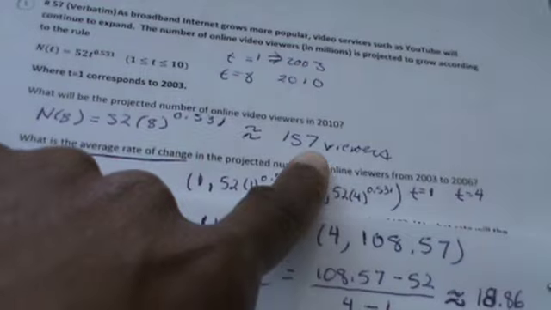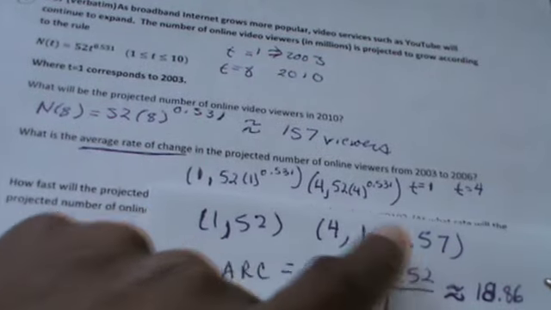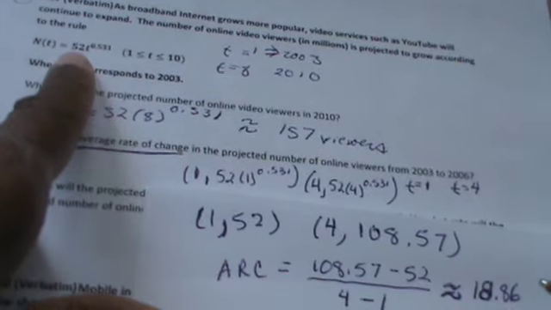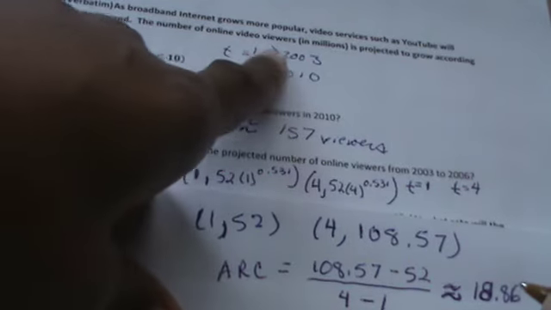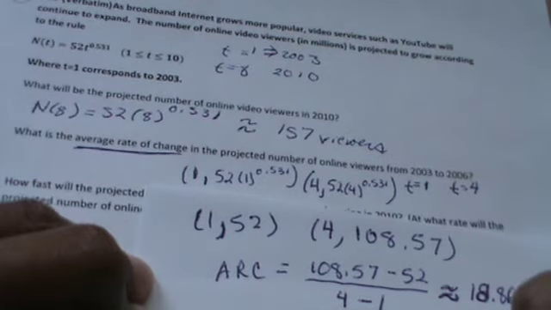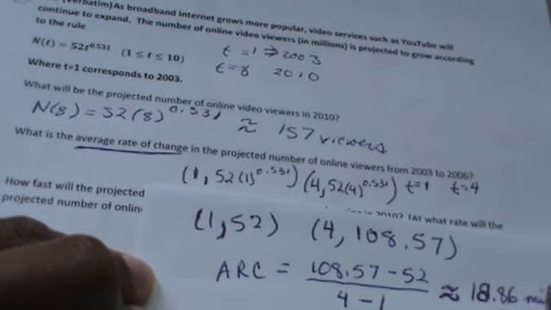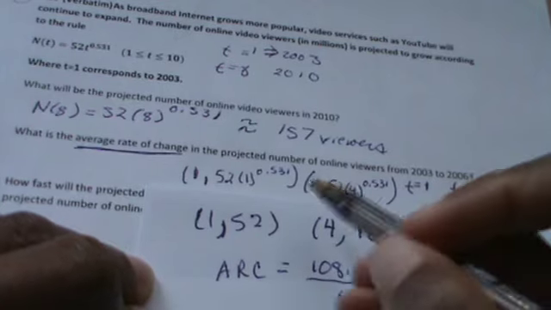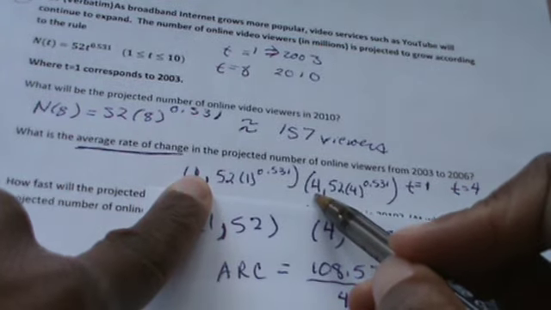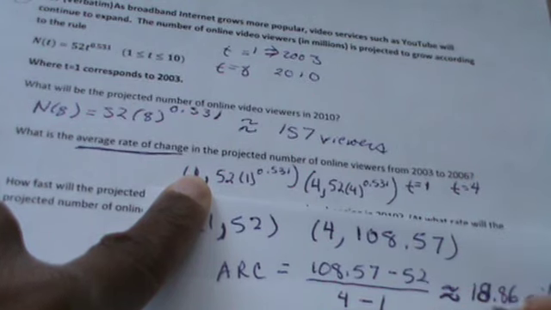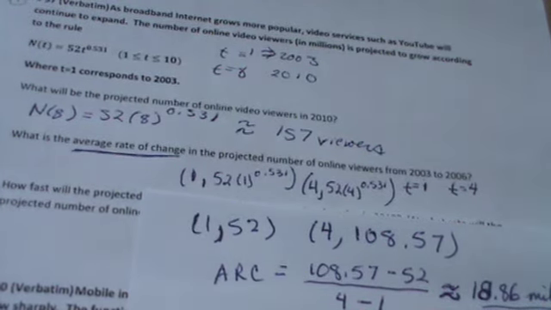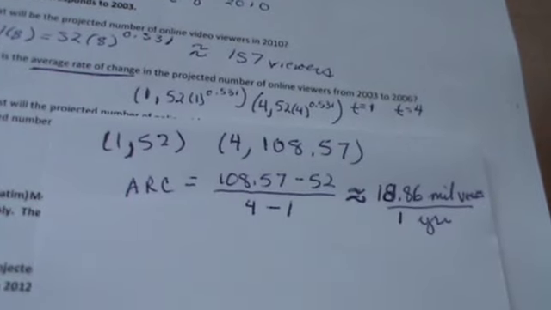And then the 108.57 also what you got when you went back to your n of t. So in the numerator, you'll notice it says that represents the number of online viewers in millions. So this is million viewers. And in your denominator, you have times, right? They give you 2003 and 2006, and those are in years per year, right? If I put a 1 here. All right, so that's perfectly fine. Let me show you that number.